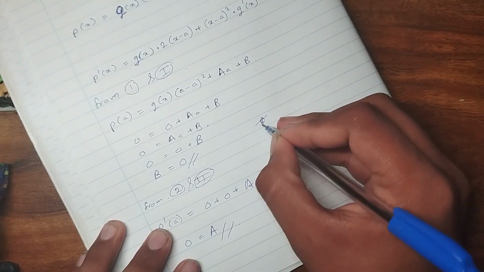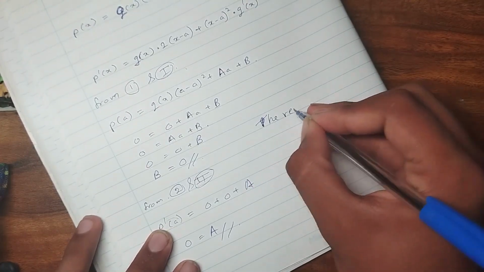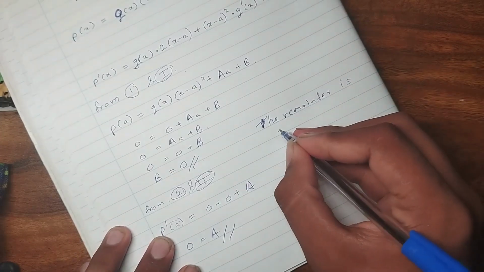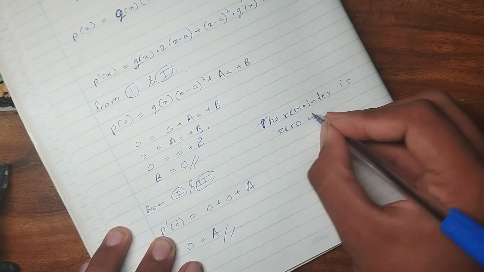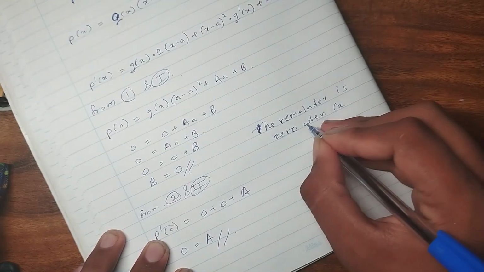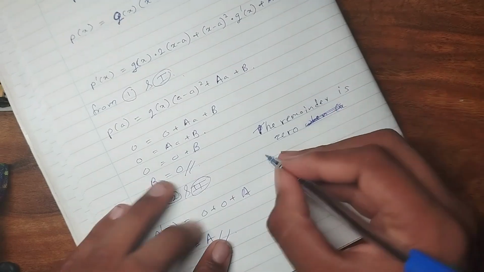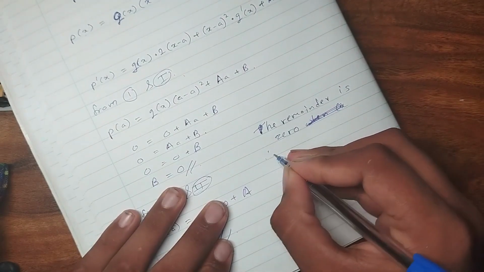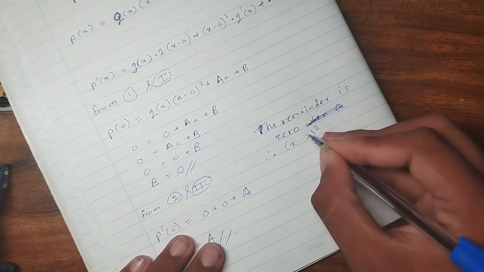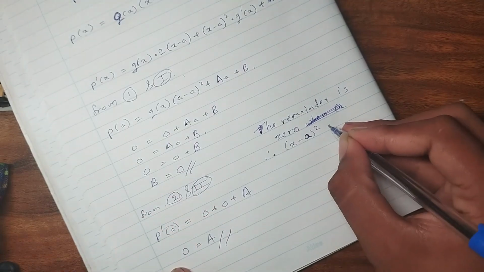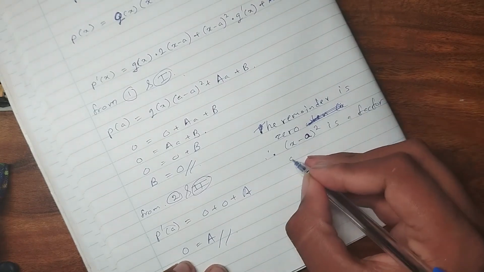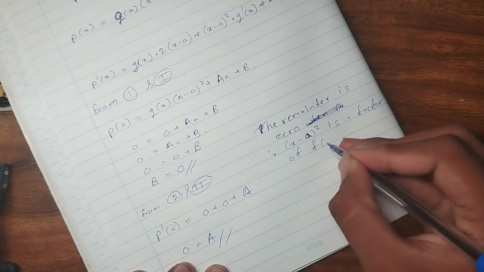The remainder is 0, therefore (x minus a) squared is a factor of p(x).